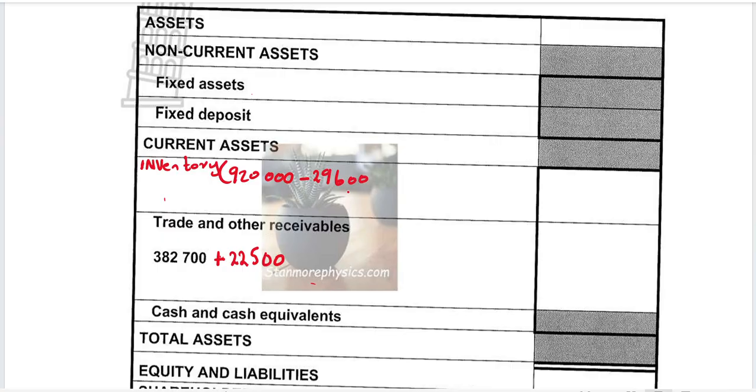Why am I subtracting this 29,600? We were expecting to have 920,000 of stock, but we didn't manage to have that 920,000 of stock. And then we have 890,400. Means that the stock has been reduced. There are 29,600 of stock that is missing. Do you get me?